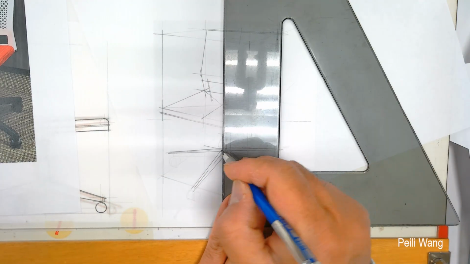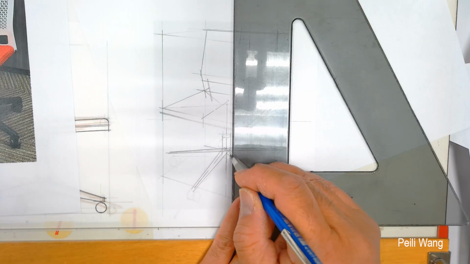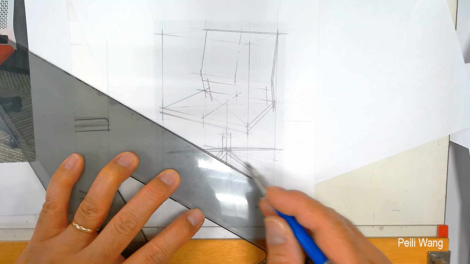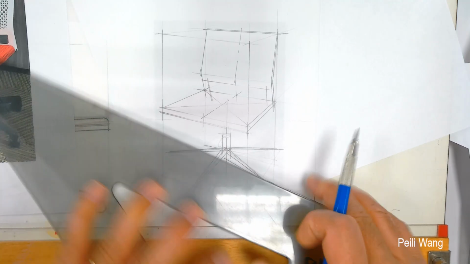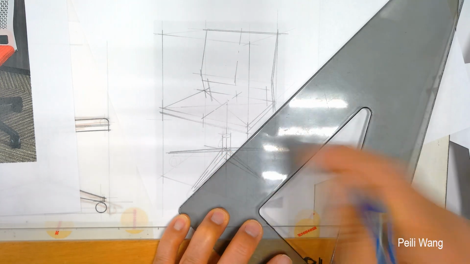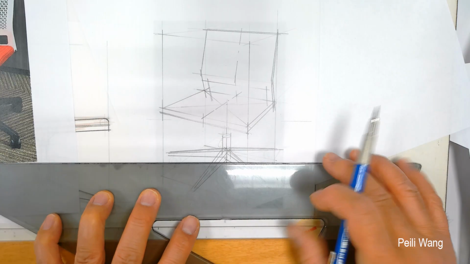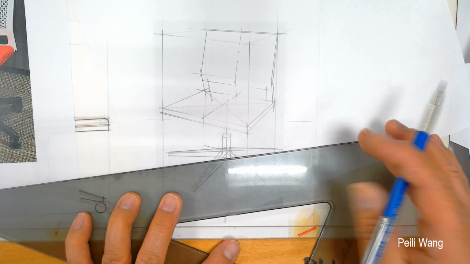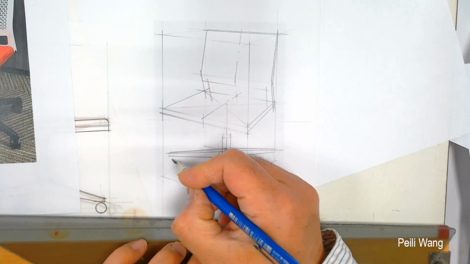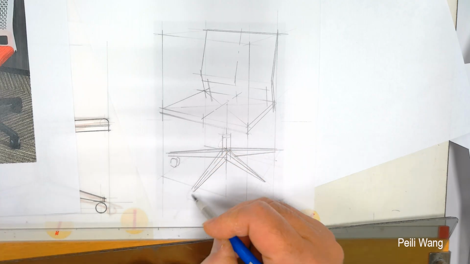Vertical line. Okay. So this one leg, it's okay if you use freehand.